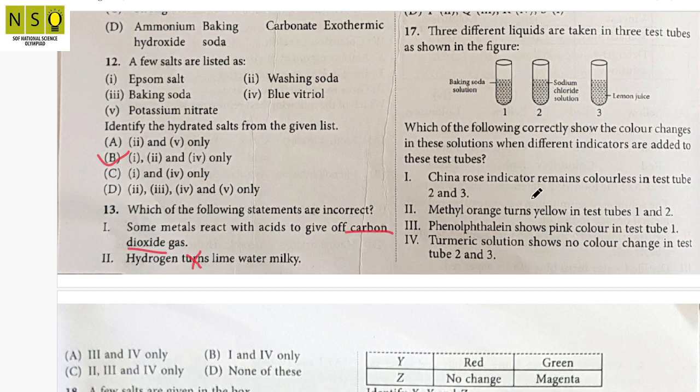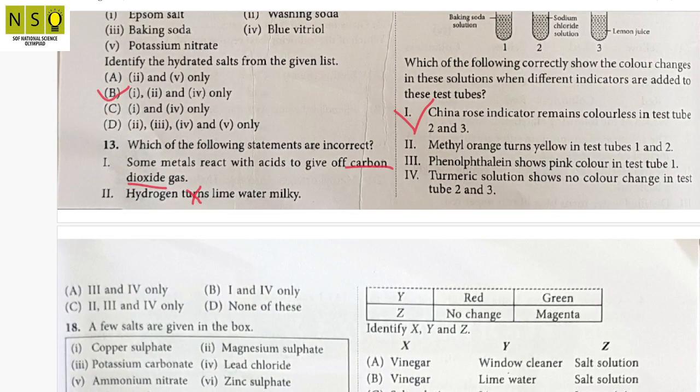Okay. China rose indicator remains colorless in test tubes 2 and 3. When we use China rose indicator with sodium chloride solution and lemon juice, it will remain colorless. This is the correct option. And methyl orange turns yellow in test tubes 1 and 2. No, this is the wrong one. And phenolphthalein shows pink color in test tube 1. Again, no, it is wrong. And turmeric solution shows no color change in the test tube. So the answer will be option 1.